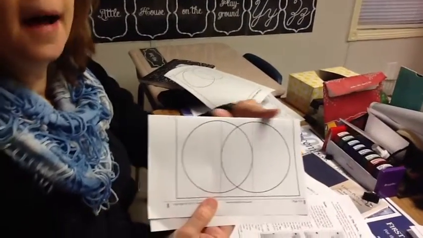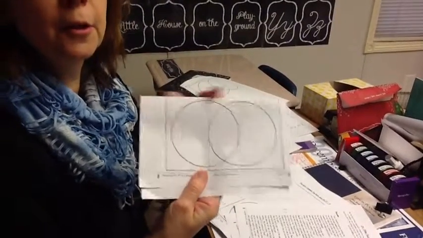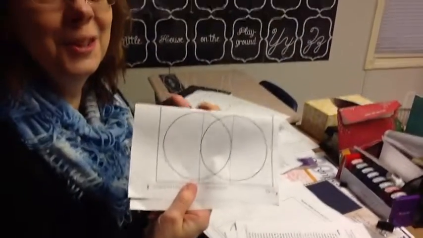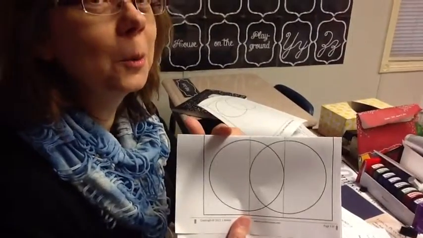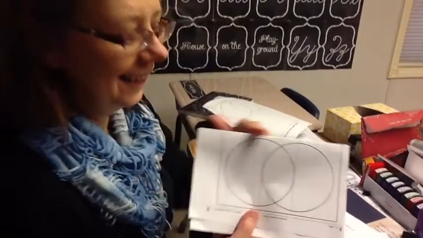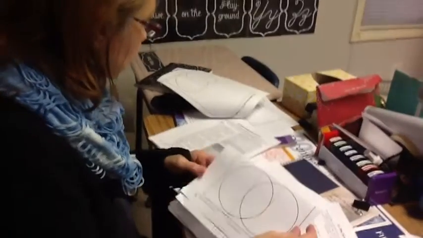Not across the top, not across where the fold is. Across the fold is a no-no zone. Okay? Do not cut there. All right, repeat after me. Do not cut across the fold. All right, good job. Now, we're going to cut that out.